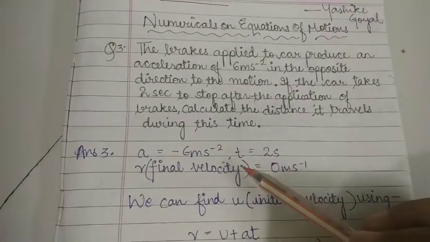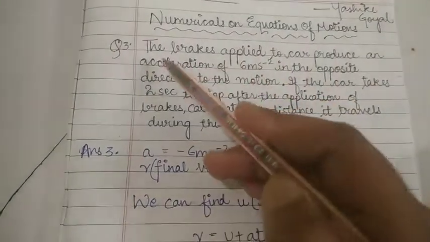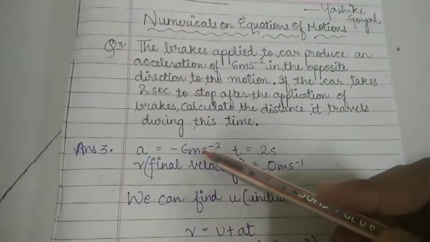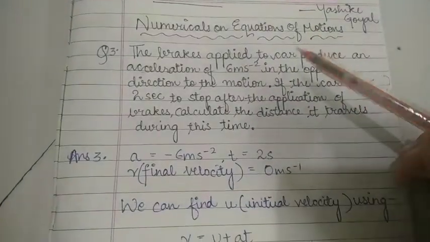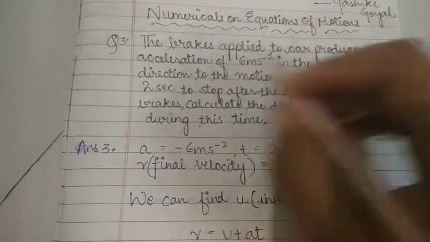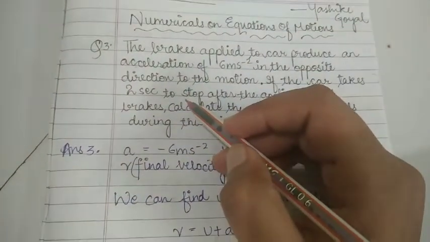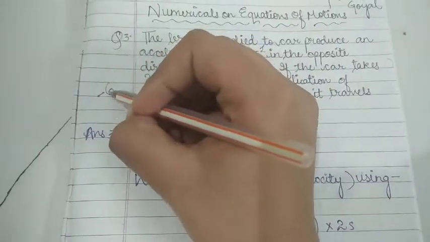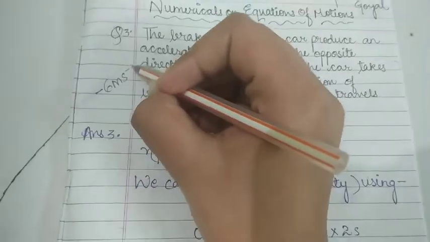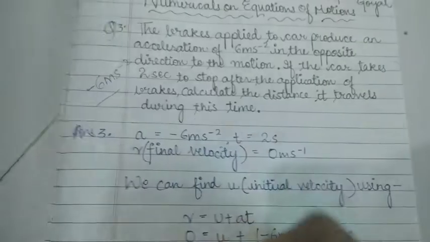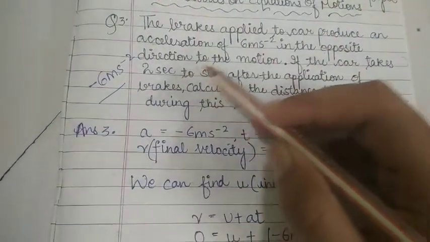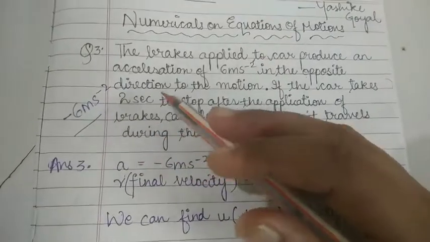So in this question, you can clearly observe that the acceleration is given to you, that is 6 meters per second square, right? But you have to remember that it is in the opposite direction. Whenever the question says in the opposite direction, it means you always have to write minus 6 meter per second square. Always remember, if it is saying in the opposite direction, then you have to write minus 6 meter per second square.